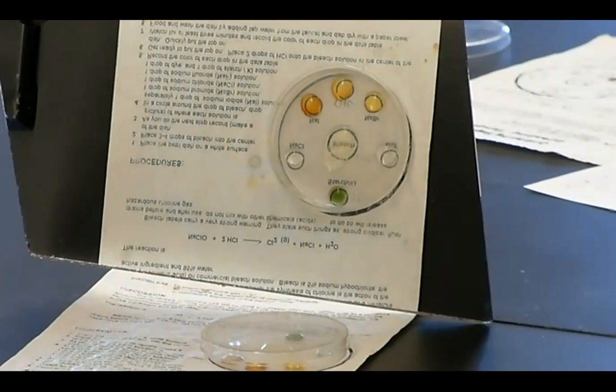So what is happening in this reaction is chlorine gas is trapped inside this little device, and it is going around and trying to interact with each droplet. If the chlorine gas is more reactive than what's in the droplet, then the droplet will change color.